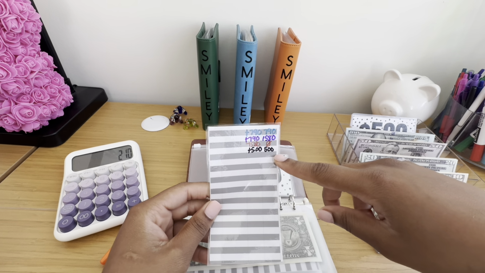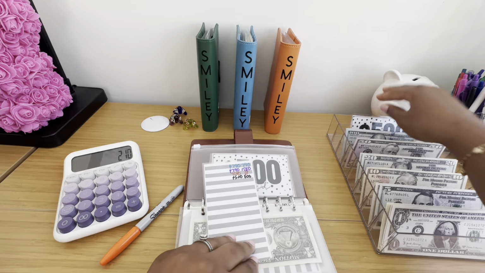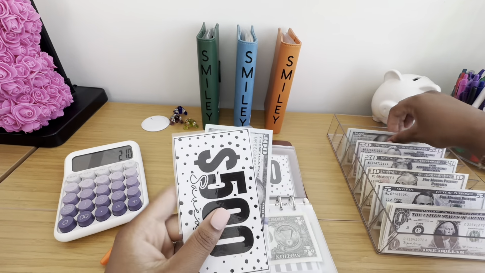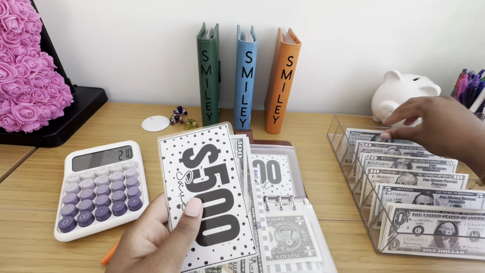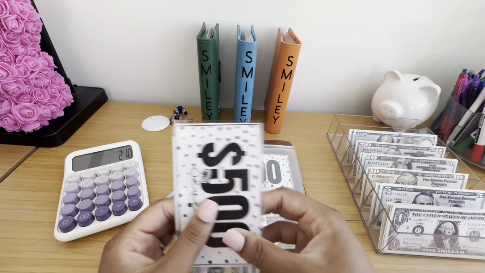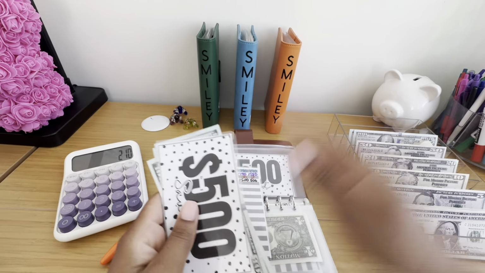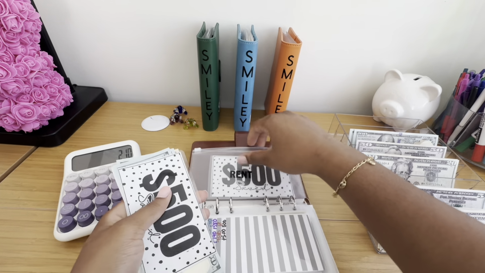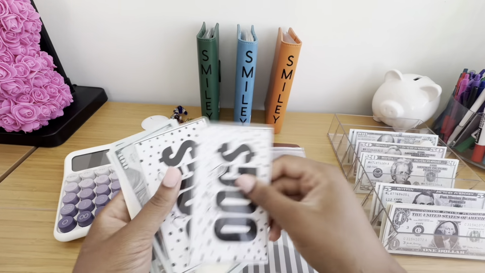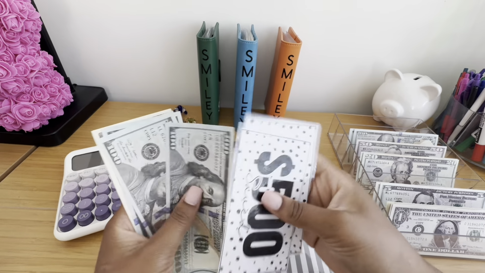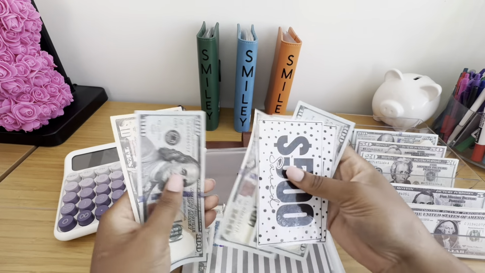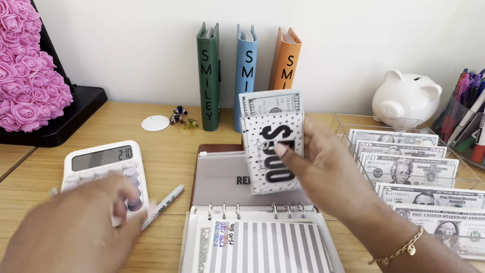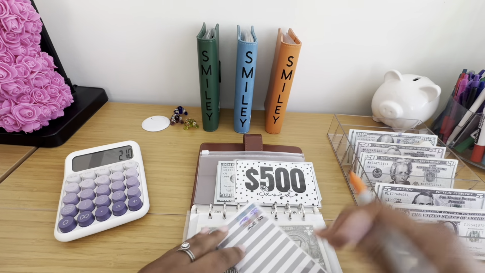We are going to add 810. So 500, 600, 700, 800, 5, 6, 7, 8, and $10. All right, so rent now has 1,000, 1,100, 1,200, 1,300, $1,310.